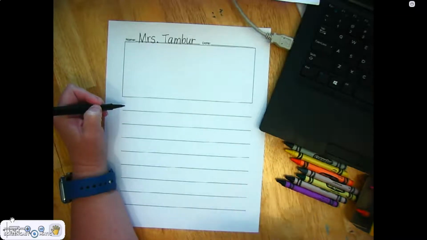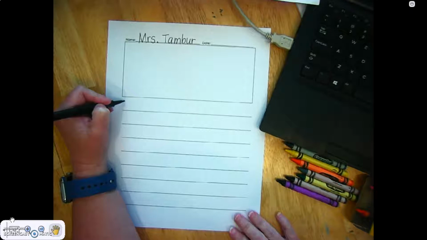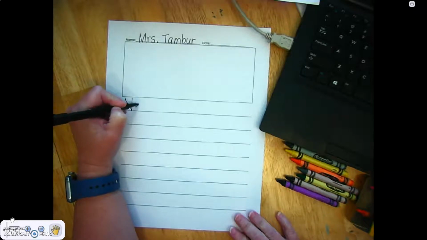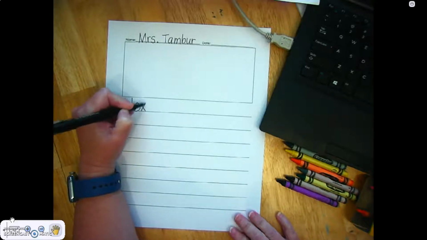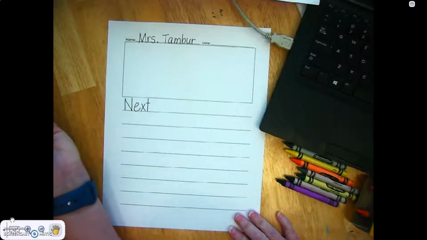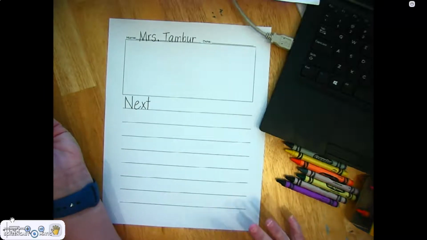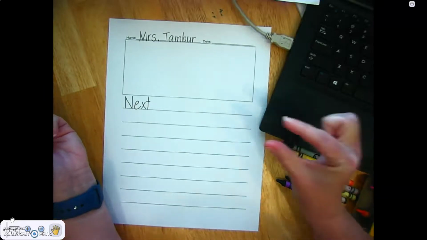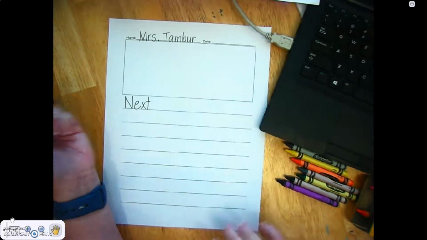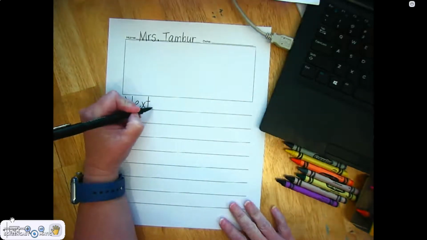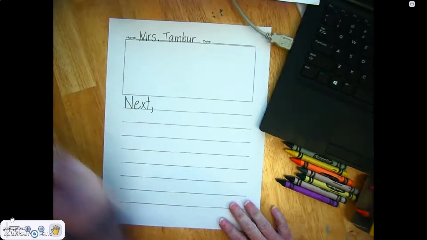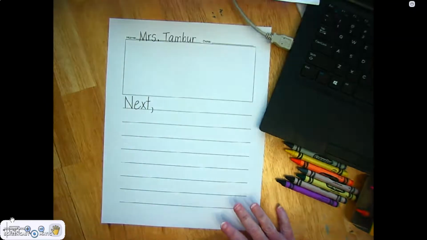So today I'm going to write about actually washing the dishes in the sink. So next, capital N, E X T. Now, something that we have just done a little bit, where's my hand? A little bit on. Okay, I can put a comma here, and a comma just looks like this. And that just means a little pause.